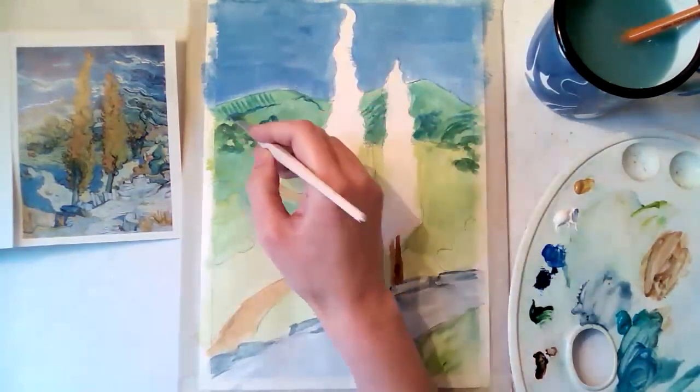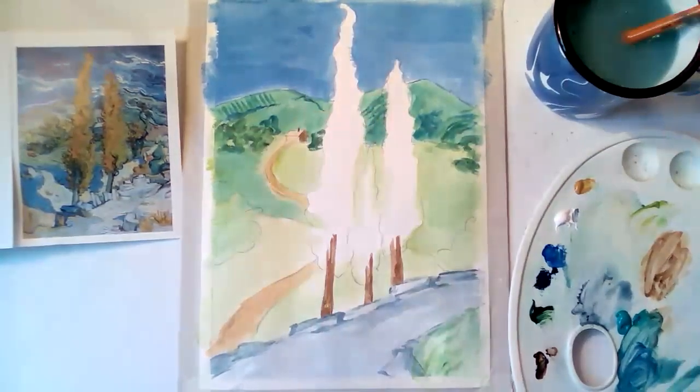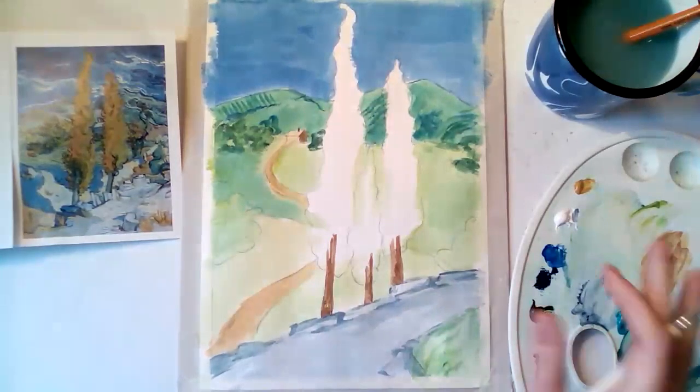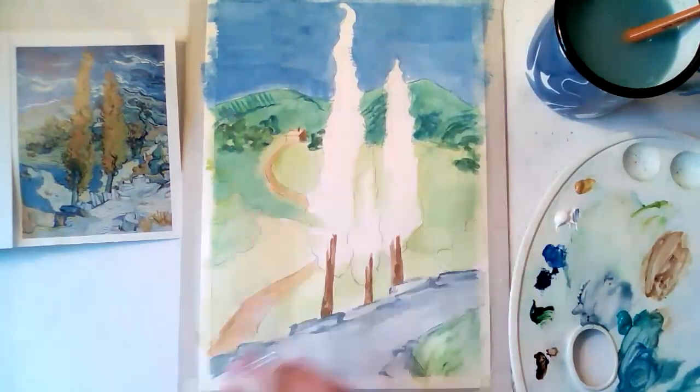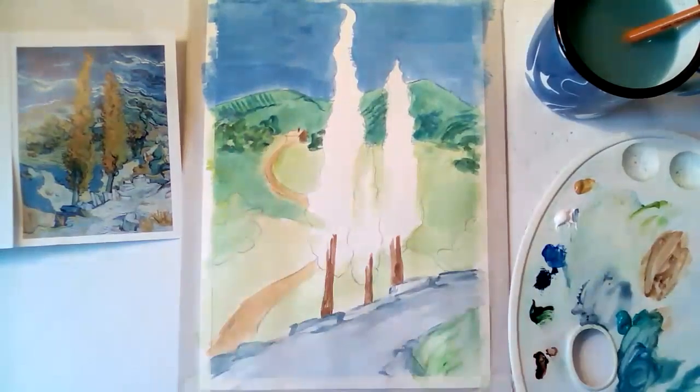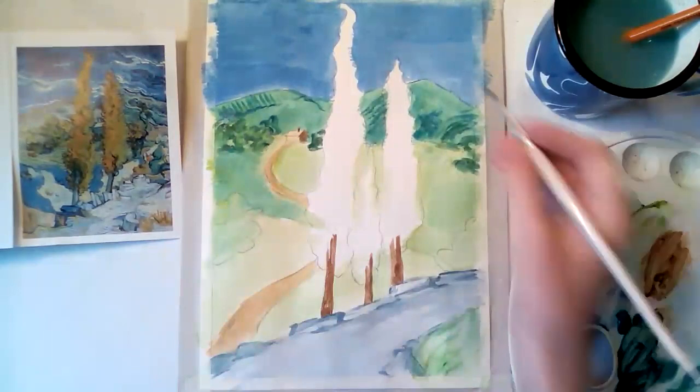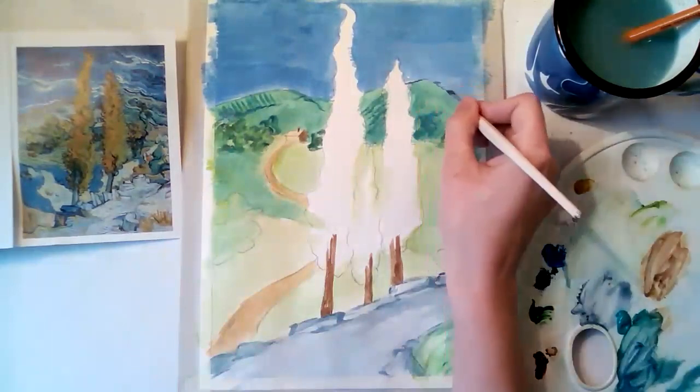Yeah. Good idea. Yeah, so here we see it's a very good tactic to do this base color. You see, we had the base color for the hills, and now it's easy for me to play around.